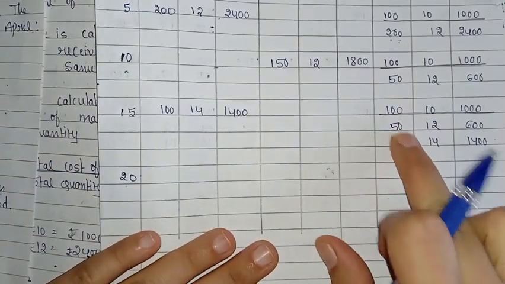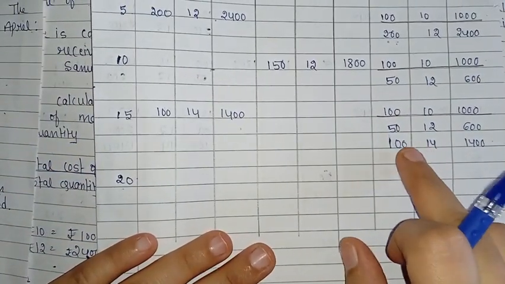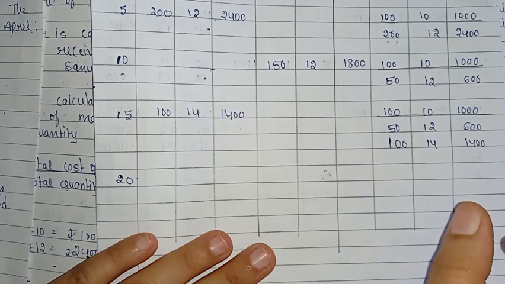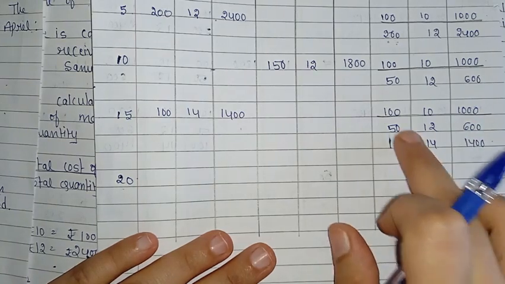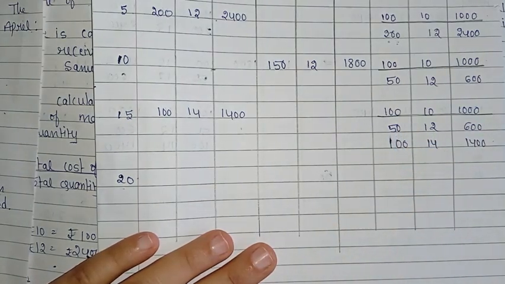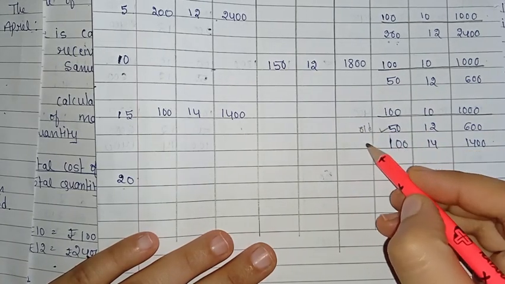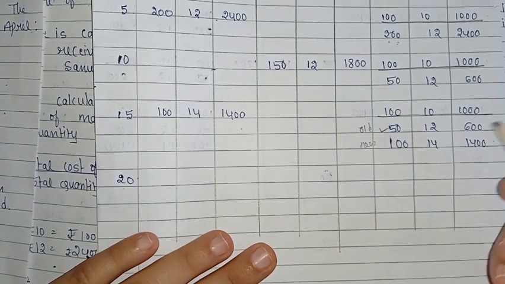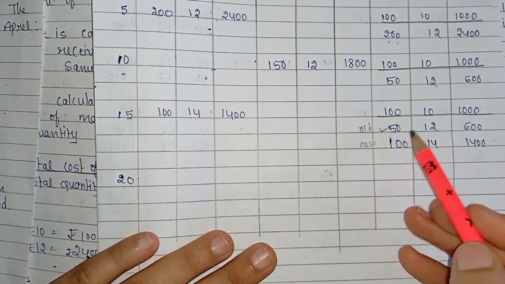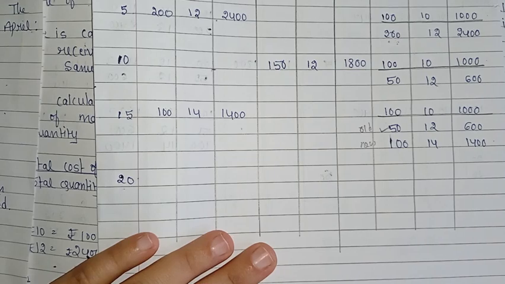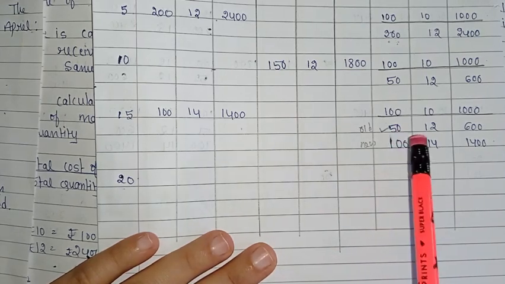Now here, this is base stock, we should not issue anything from this. Here our oldest stock is 50, and 100 is our newer one. So as per the FIFO method, what will we do? First we will issue from our oldest stock. We issued 80 units, but in the oldest stock we have only 50 units.